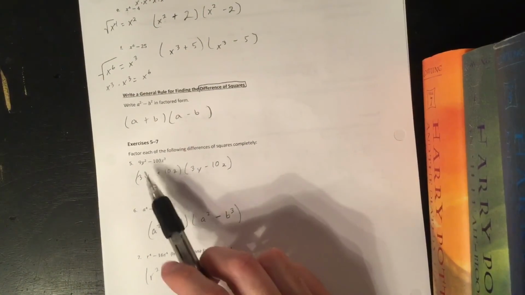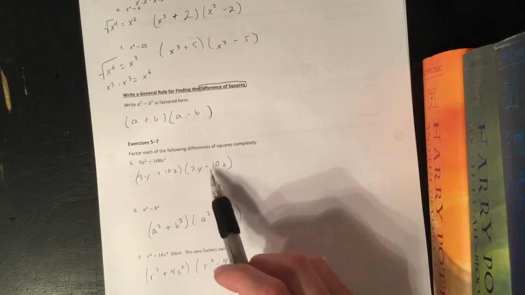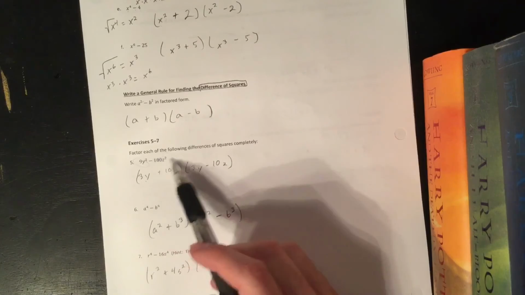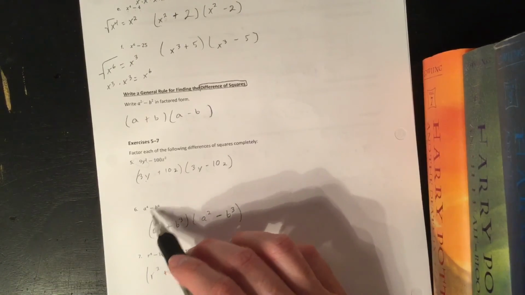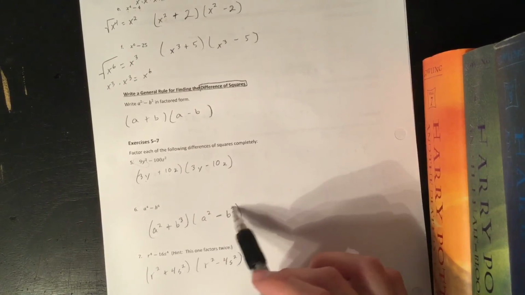Okay, so I just ended up writing out the answers here. When you break this one down, you're going to get 3y plus 10z and 3y minus 10z. And that's because you're going to take the square root of this one and the square root of this, and you'll end up breaking them down. So this one, you take the square root of a to the 4th, it's going to be a squared, square root of b to the 6th, b to the 3rd, and then you'll just have your opposite signs.